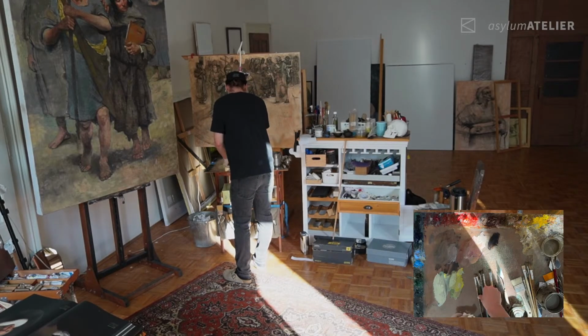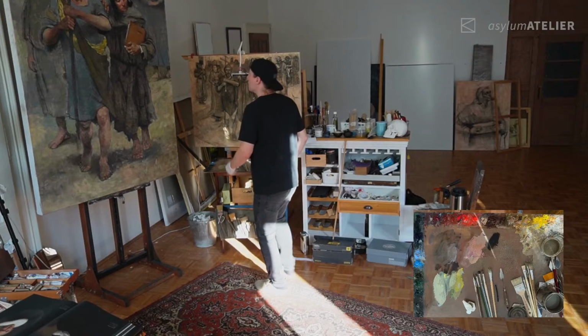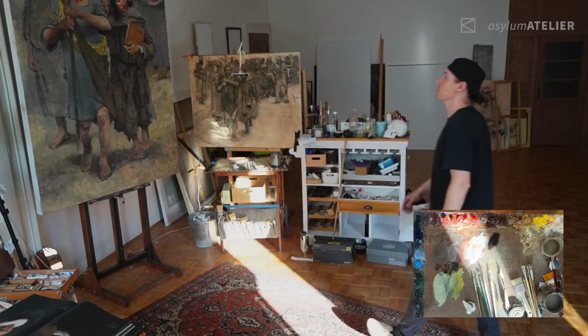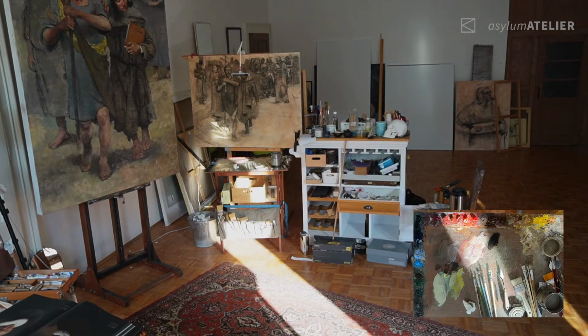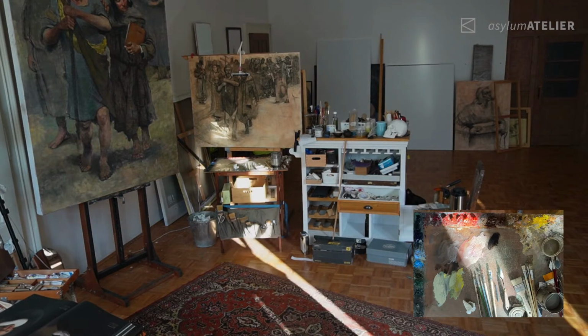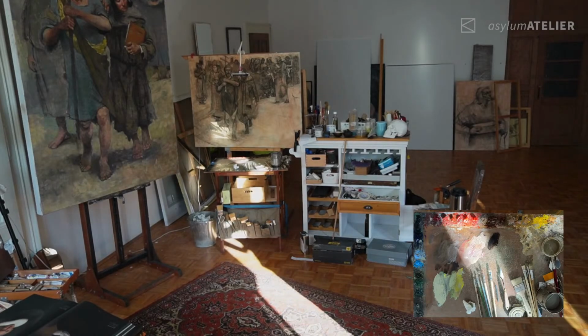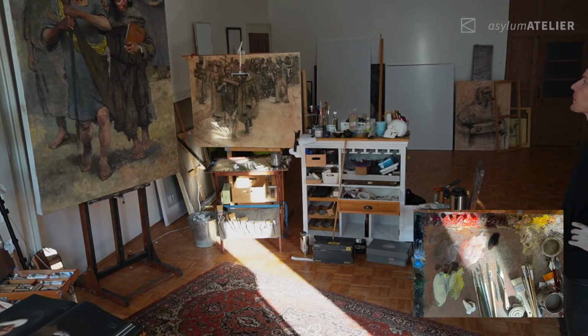It was great weather condition, but the sun really hit the studio right now. It's almost 7 p.m., so that's really when the sun shows just a little bit.